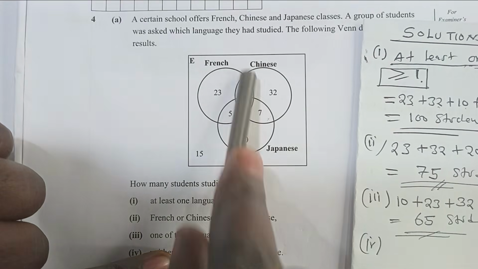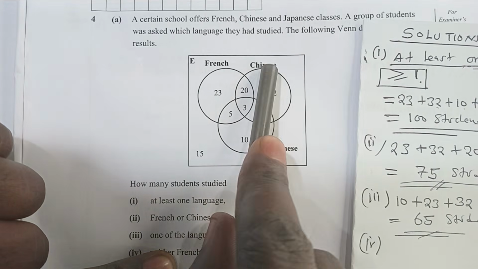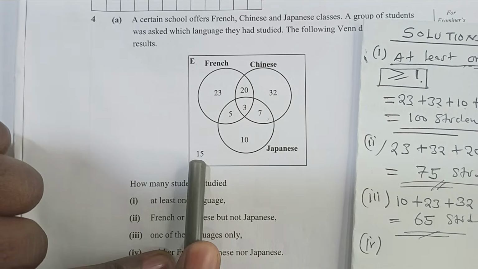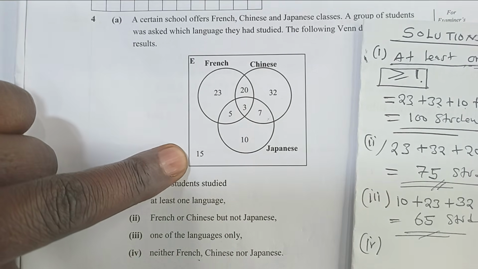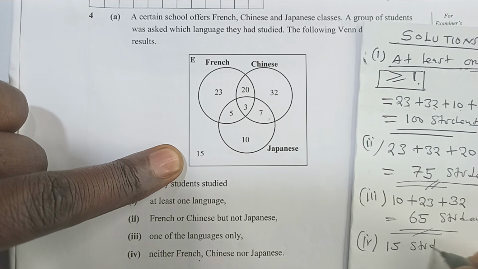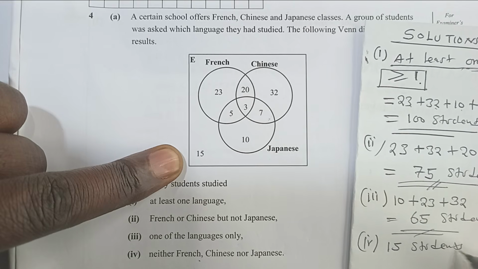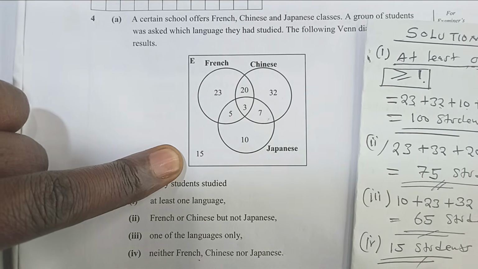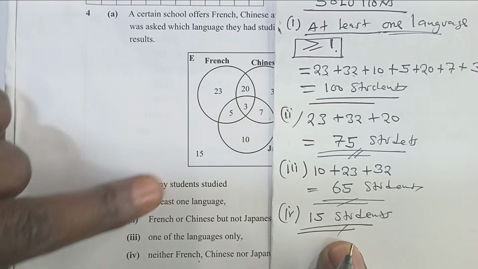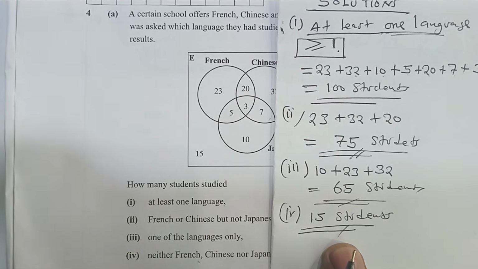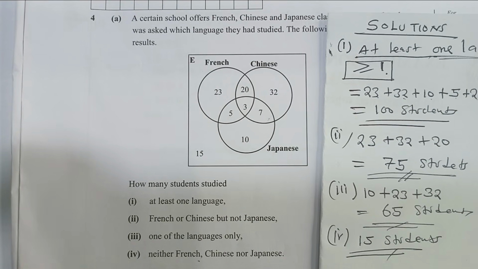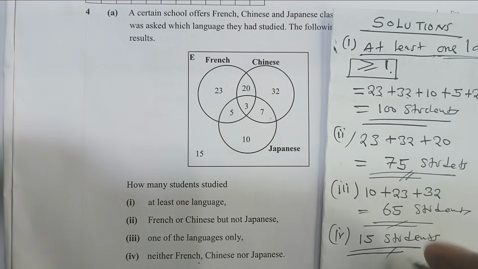They were not part of the French class, not part of the Chinese class, not part of the Japanese class. We can see from the Venn diagram we have these 15 are the students that were not part of the classes mentioned here. So this is going to be the solution to part 4 of the question. So it's important to understand the keywords in a question such as the one that has been given here.